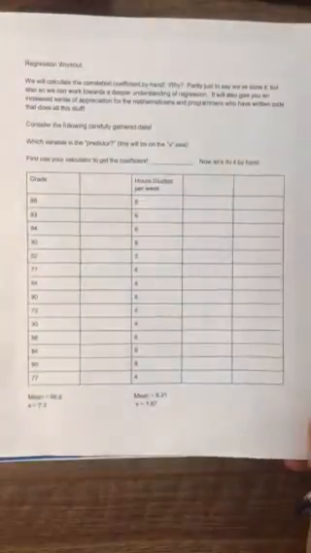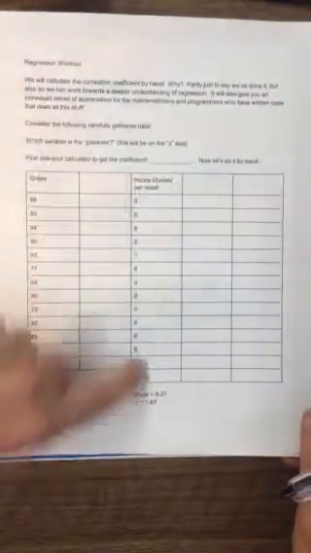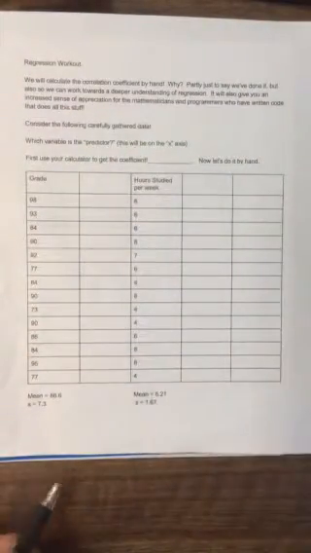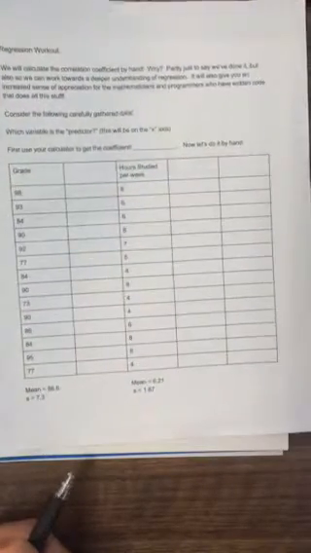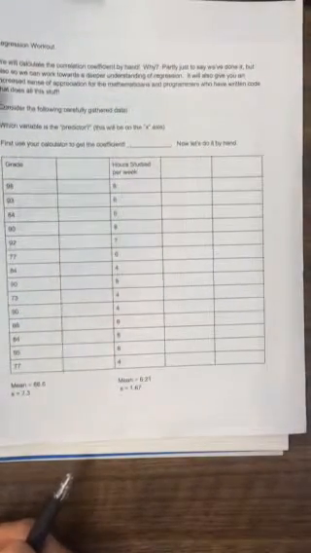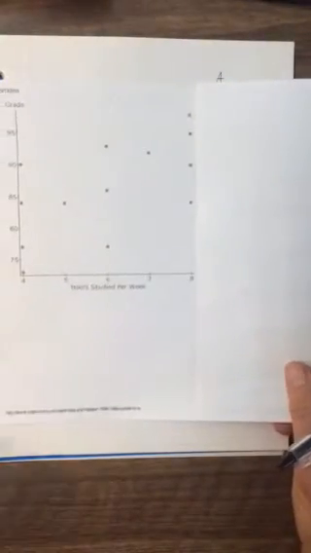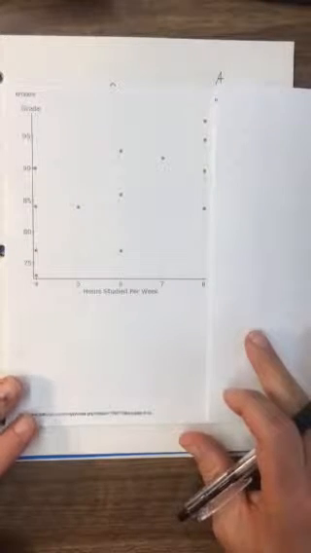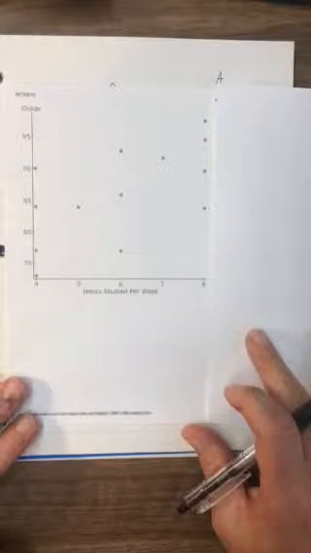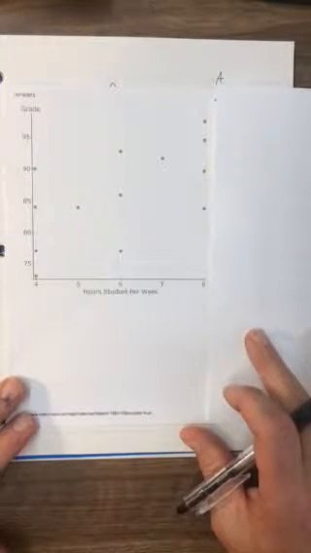So here's our data: grades versus hours studied. The first thing we want to do, once we've determined those are both quantitative, is look at the scatter plot. Is it feasible to continue with a linear regression? Yeah, I'd say so. Looks linear enough.